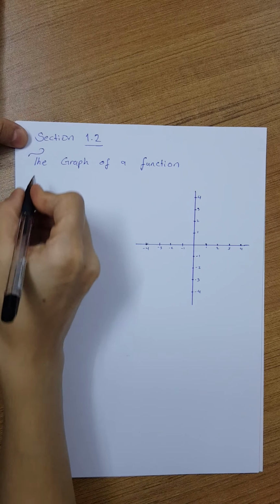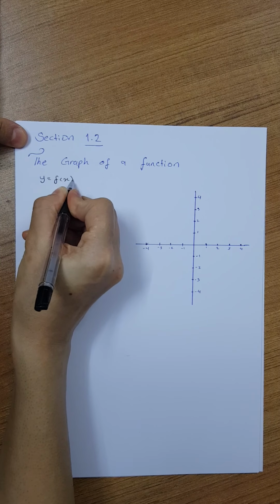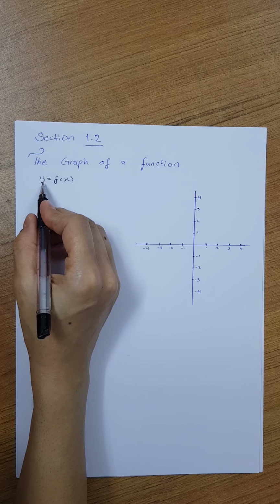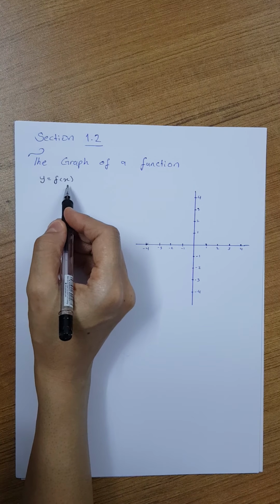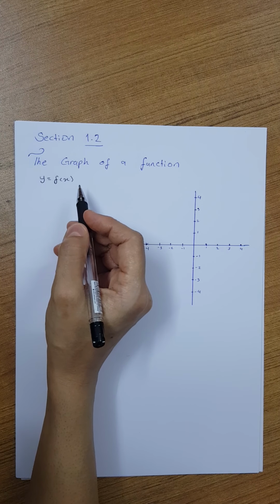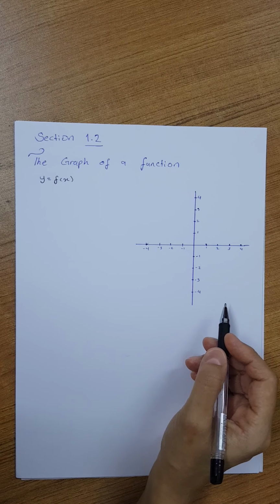We write the function as y is equal to f of x. We said that x is the independent variable and y is the dependent variable, because the value of y depends on what we give to x. In general, we said the function is like a machine working. We talked about composition of functions and so on.